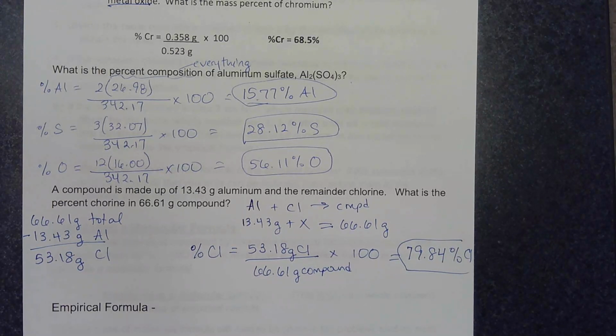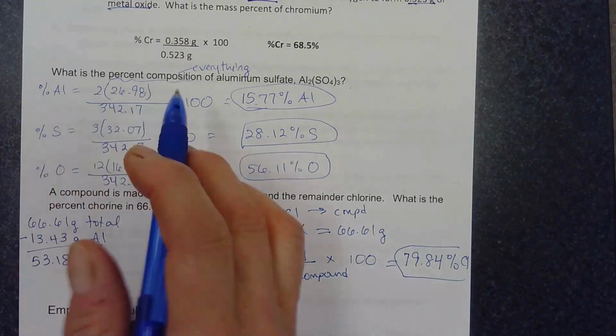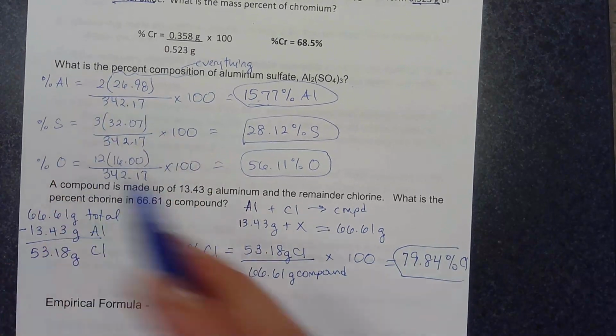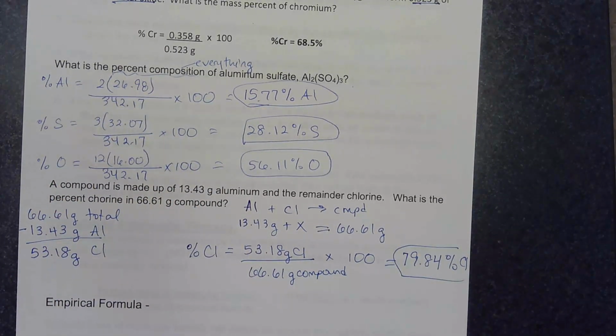Now, notice what I did not do. What I did not do is do one or two of these and then subtract from what? 100. Don't do that, because if you mess that one up, you've messed everything up. Now, obviously, if you messed the way we did it by using this and then adding together, if you messed one of those up, you've also messed everything up. It's always a good idea to double check yourself, okay?